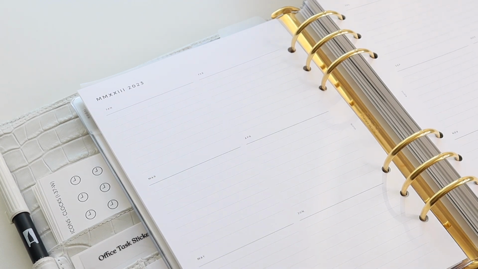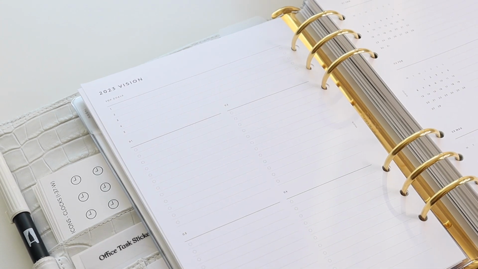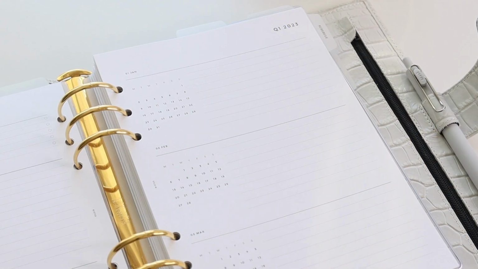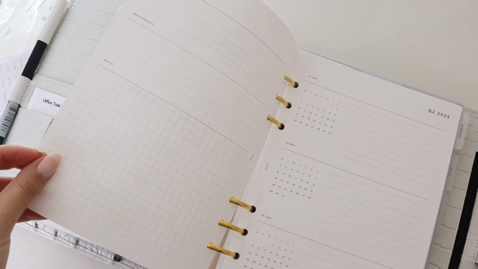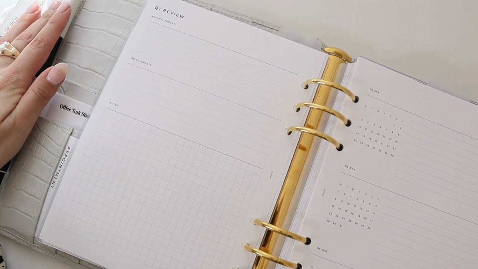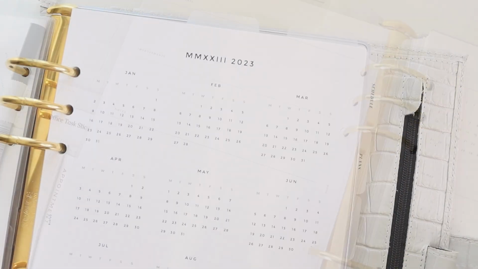And then when you turn the page again, you have your 2023 vision. So you have 5 2023 top priority goals, and then you have 4 lined lists. And lastly, we have our quarterly planning. So every quarter has its own page. On the first side of the page, you have a reference calendar for each month with a lined note section, so you can put in important dates. That's how I use my quarterly inserts. And then the back of the insert has accomplishments, improvements, and a grid note section.